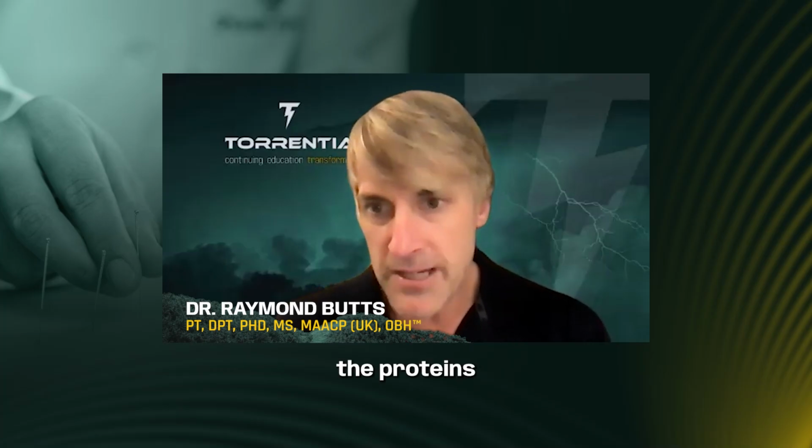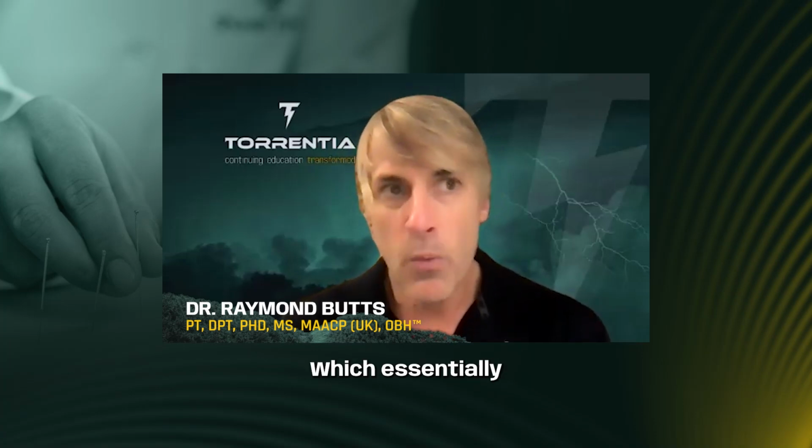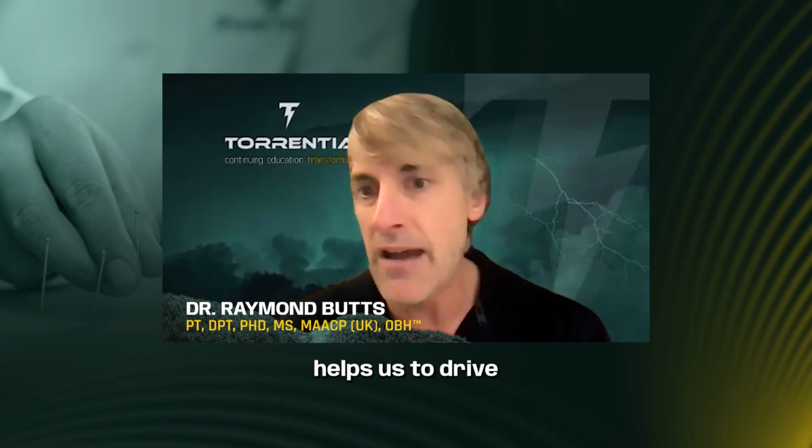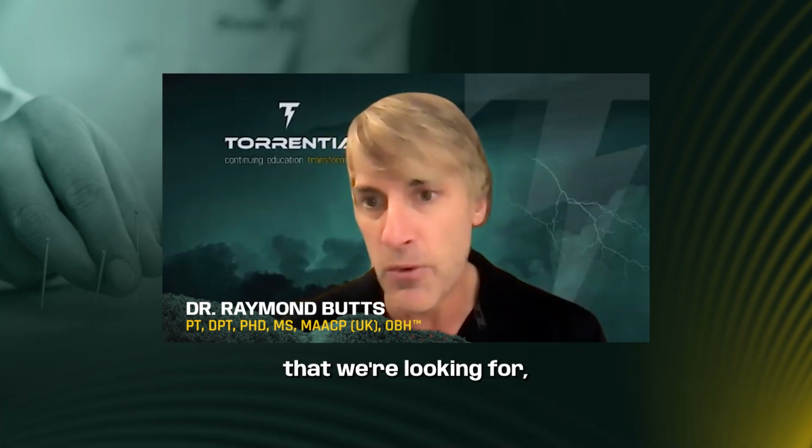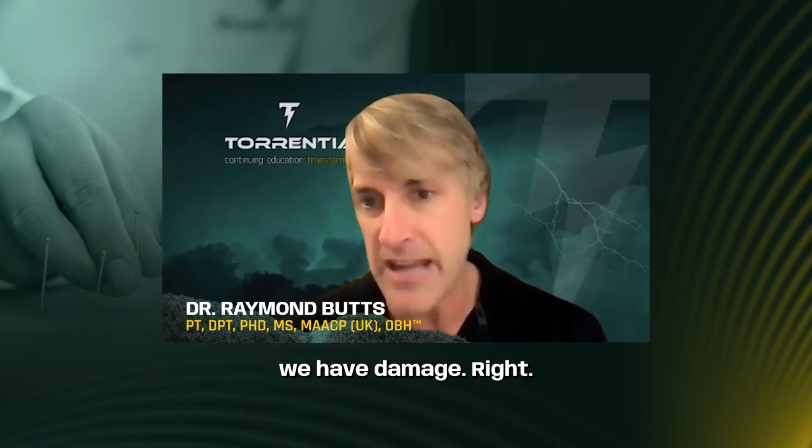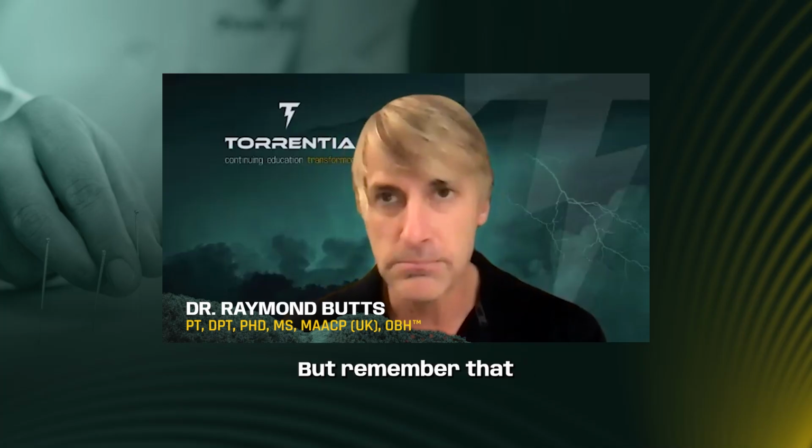These are really the proteins responsible for proliferation and differentiation and migration, right? Which essentially helps us to drive the repair of the tissue that we're looking for, assuming that we have damage, right? But remember that just the activation of P2X receptors causes pain.